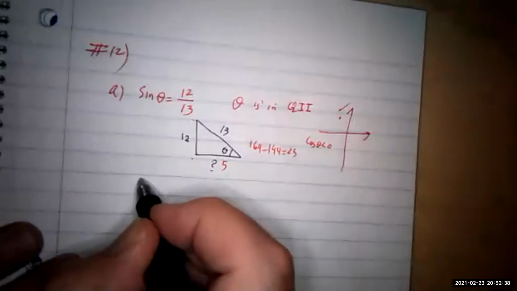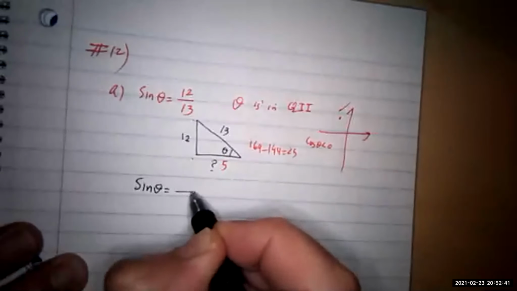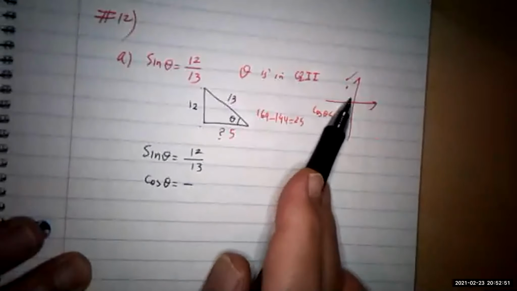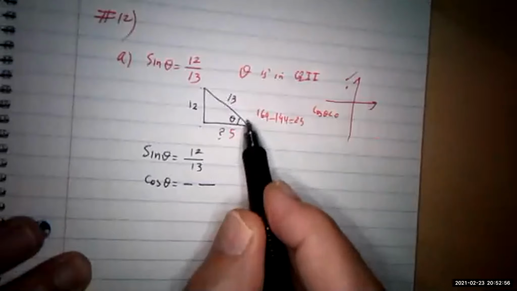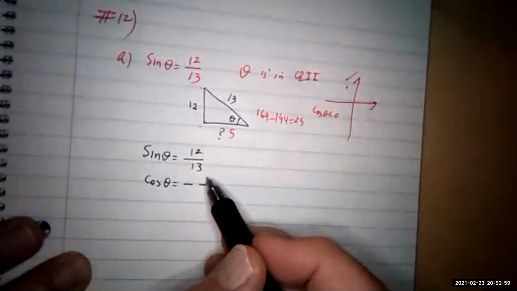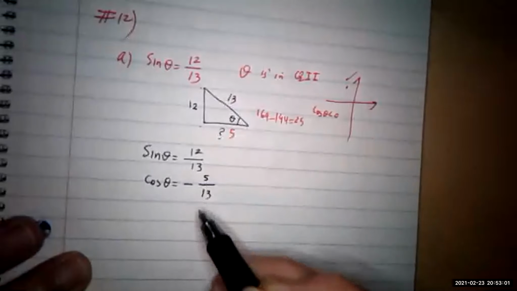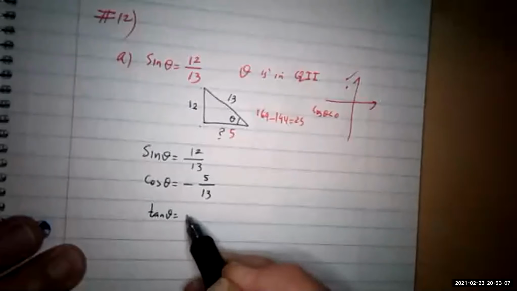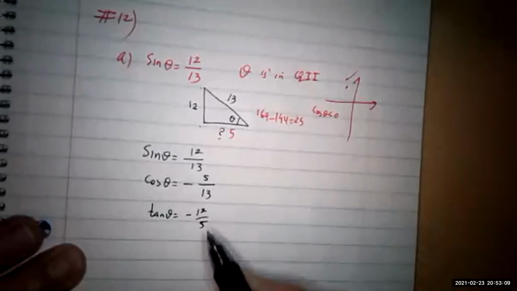Now we are ready to list all the information that you need. So the sine of theta is already 12 over 13. The cosine, be careful, cosine is negative in the second quadrant. So it's going to be negative of the cosine. What's the cosine? Cosine is adjacent over the hypotenuse. The tangent, you divide these two. So that gives me negative 12 fifths. And the rest are reciprocals.